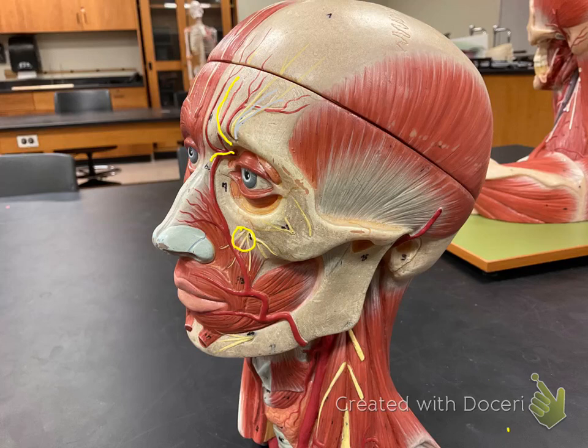Now, if we look right through here, we can see this little ligament right through there. This is the lateral palpebral ligament. And this guy right through here, this is the medial palpebral ligament. Okay, so this is the medial on this side, and of course this is the lateral on that side.